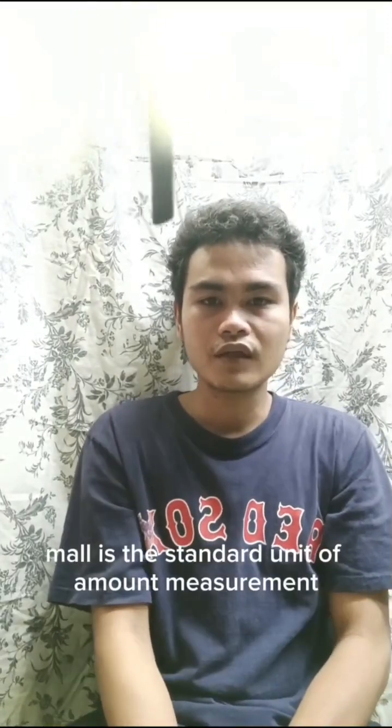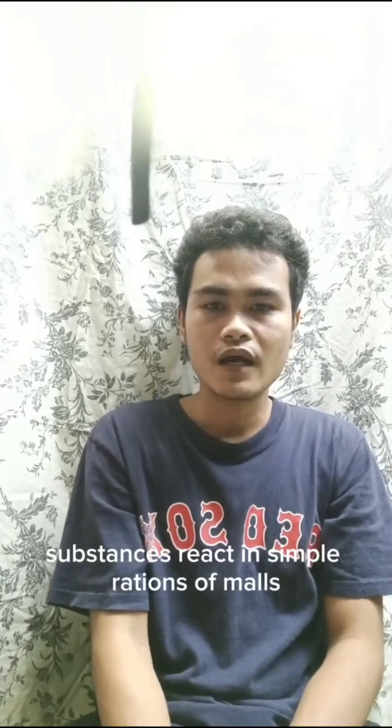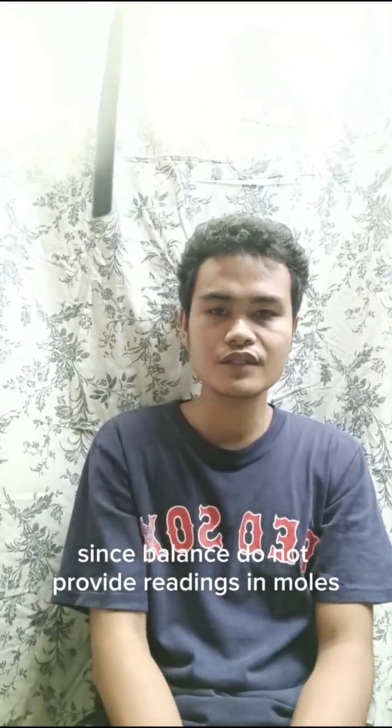I am discussing today the moles to grams formula. The mole is the standard unit of amount measurement. Substances react in simple ratios of moles. But when you have to compare the amount of one substance to another by moles, you must convert into grams, since balances do not provide readings in moles.